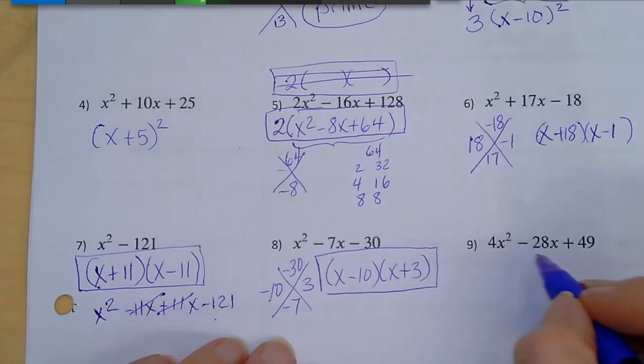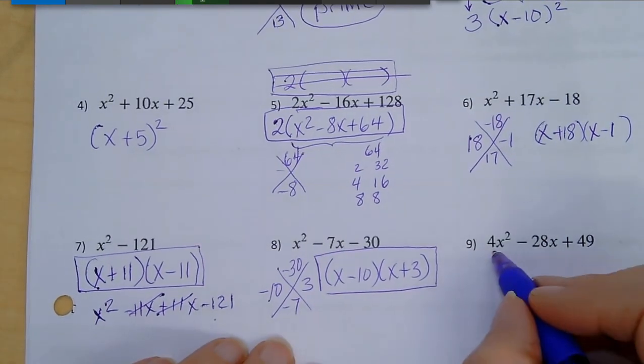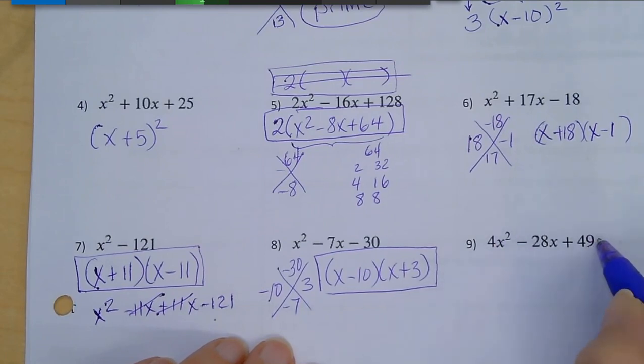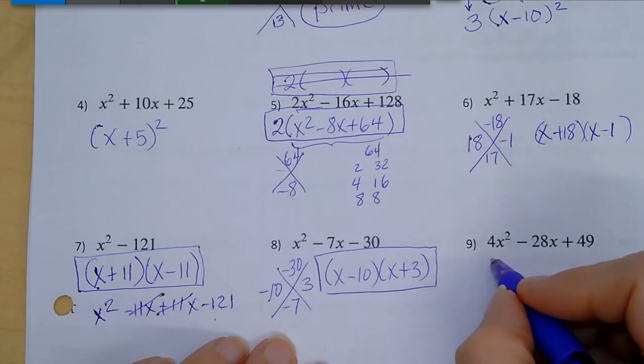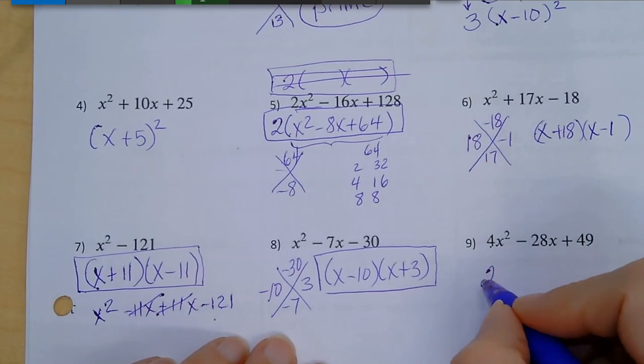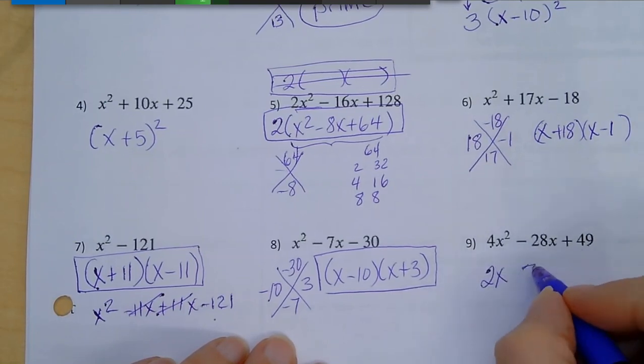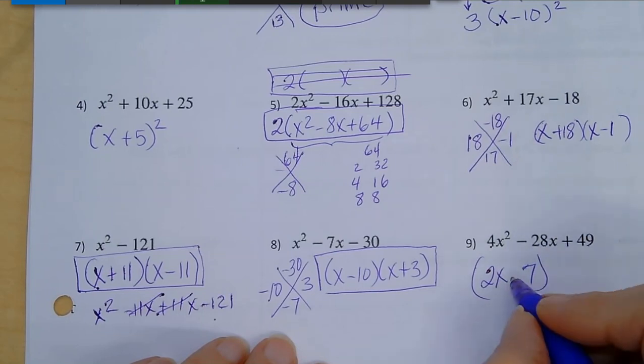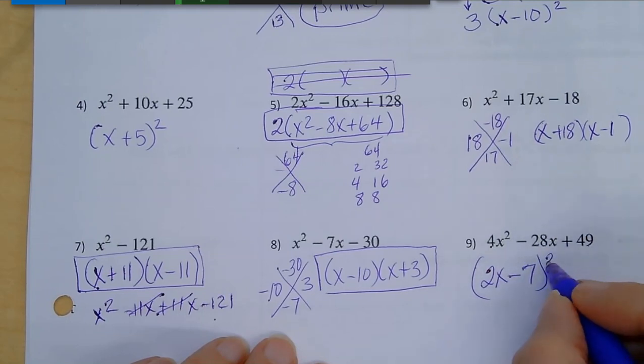Okay. 4x squared minus 28x plus 49, perfect square, perfect square. 2x times 7 is 14x. 14x doubled is 28x. I have a perfect square trinomial. I'm going to take the square root of 4x squared, and I get 2x. Square root of 49 is 7. Okay, and since my middle term is negative, I'm going to put minus in there.